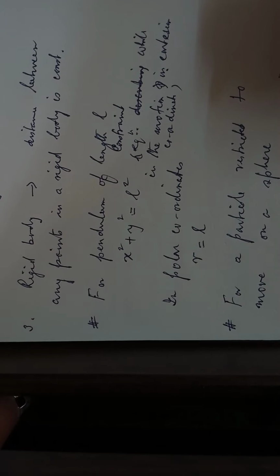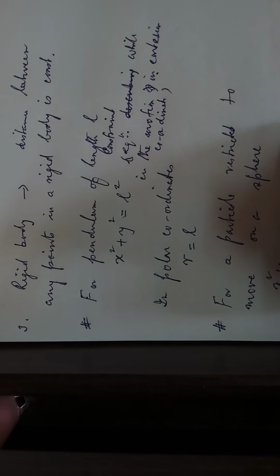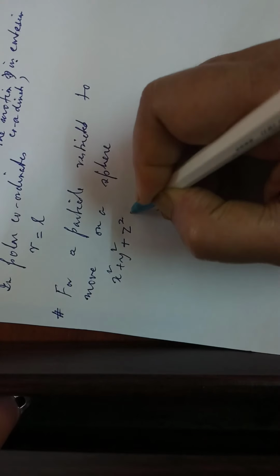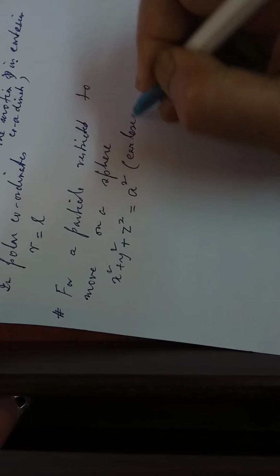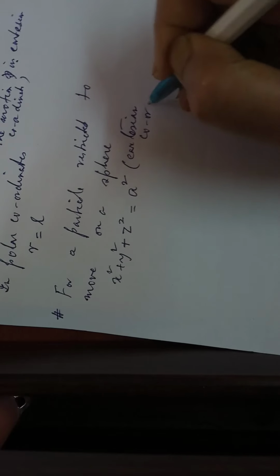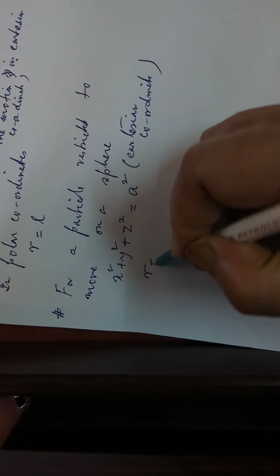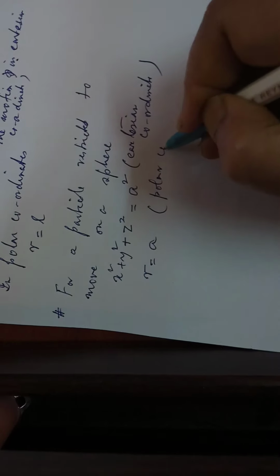In Cartesian coordinates, its equation is x squared plus y squared plus z squared equal to a squared, isn't it? Now when we write the same in polar coordinates, what do we write? R is equal to a, where a is the radius. So this is much simpler.